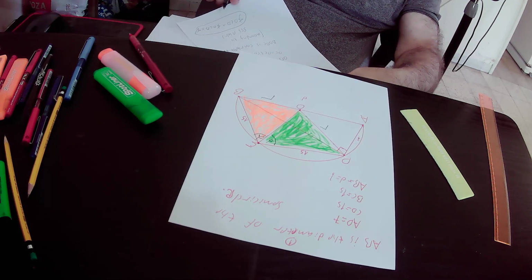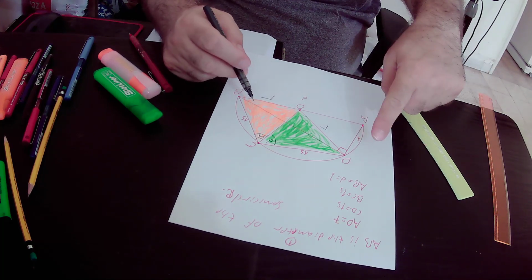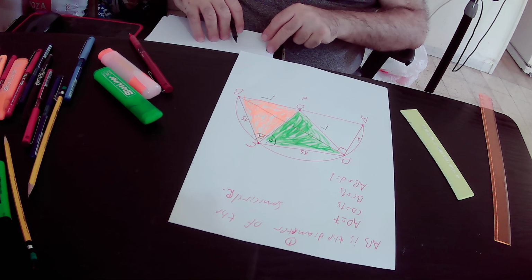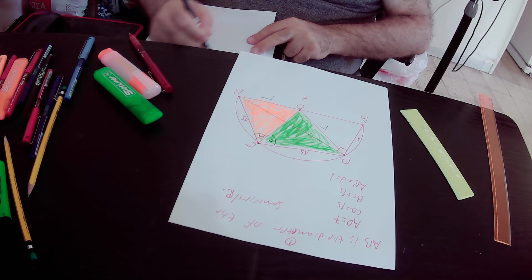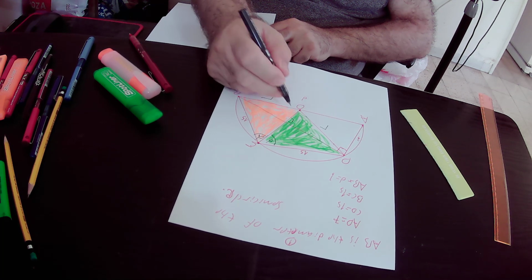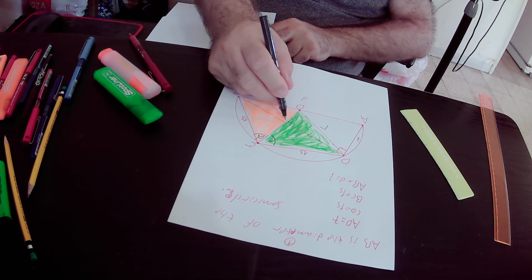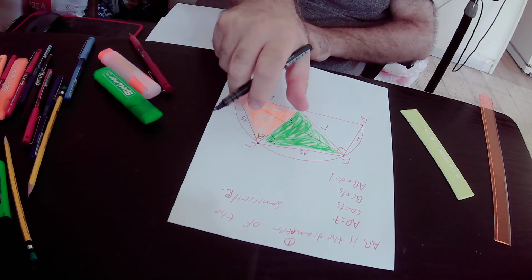So in the next step, we'll focus on triangle CDB, and first of all we will define this point as point E. This point is defined as point E, and we'll focus on triangle DCB.